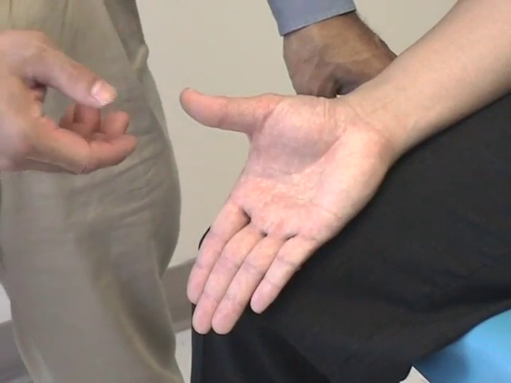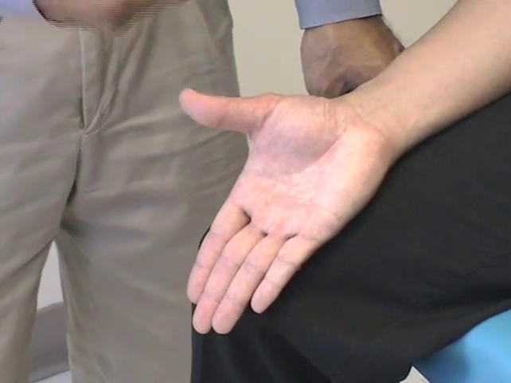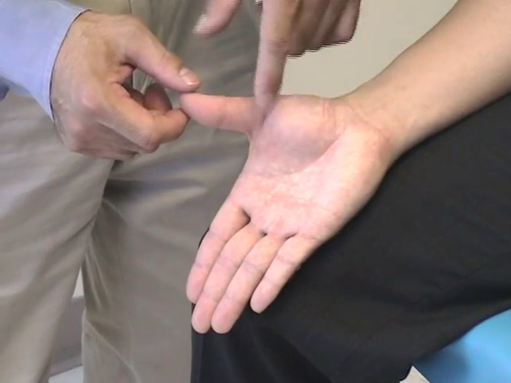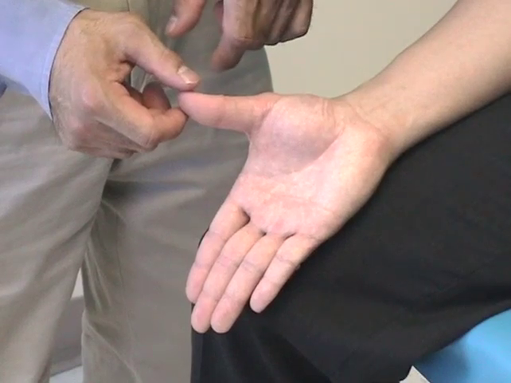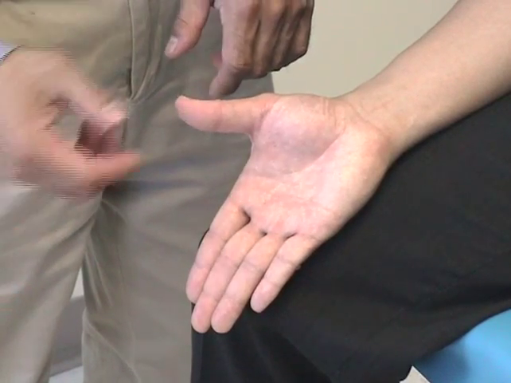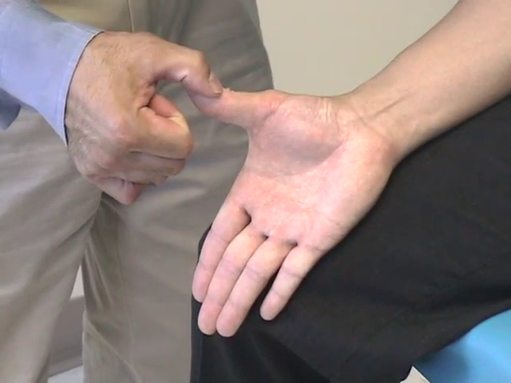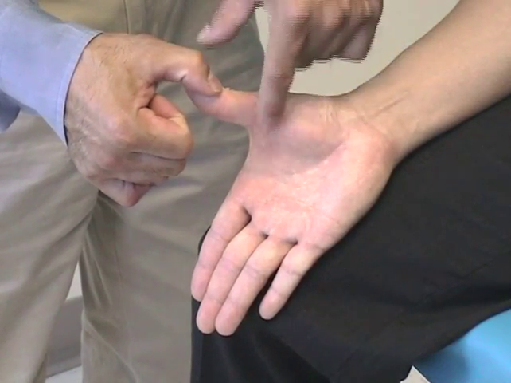This is a close-up view of testing the motor strength of the median nerve. We're going to test the thenar musculature, or the abductor pollicis brevis. Palm is laid flat on the lap, thumb is abducted, and you're going to apply a force directed straight down. You can also check for thenar atrophy.